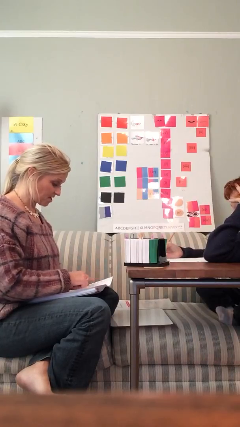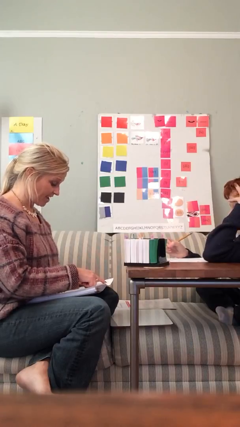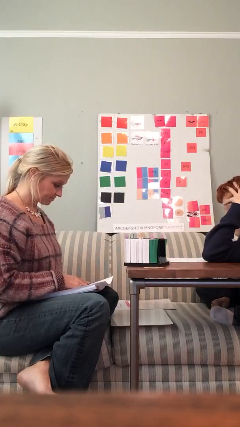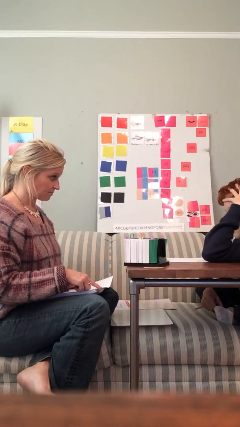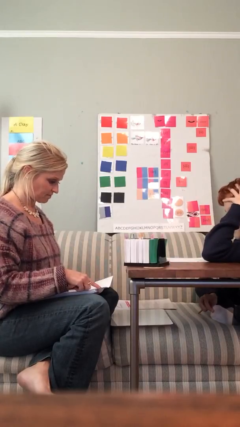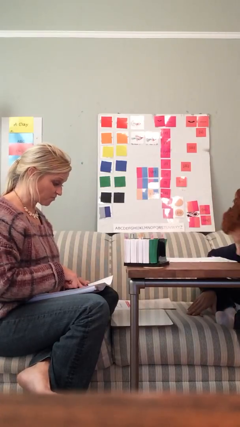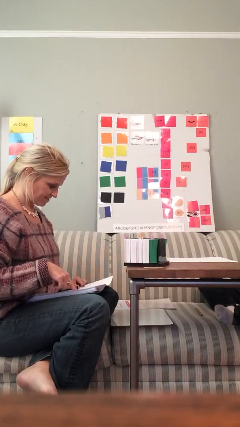You have B, B, U, U, R, R, R, N. Does R come before N? No. Okay, and then does D come before G? Yes. Okay, so would this be before the page, on the page, or after the page? On the page. Okay, good.